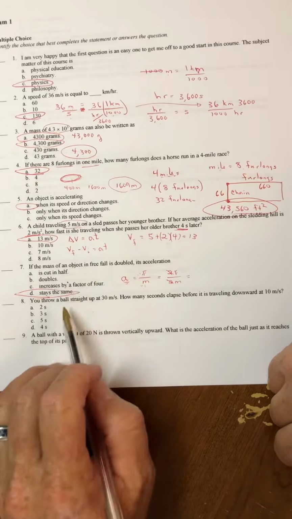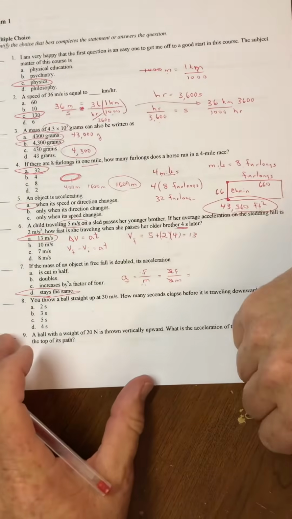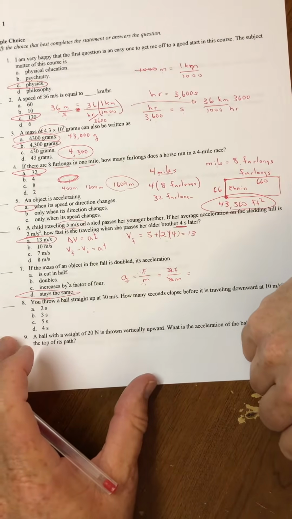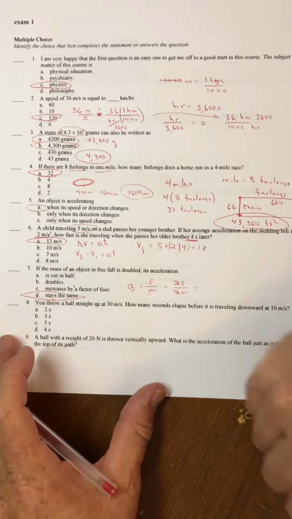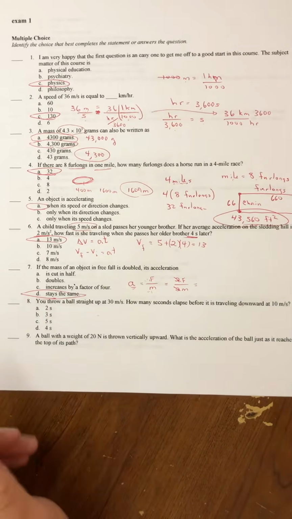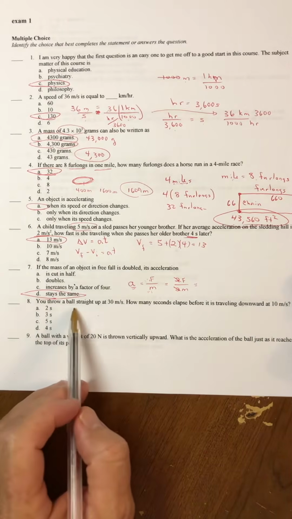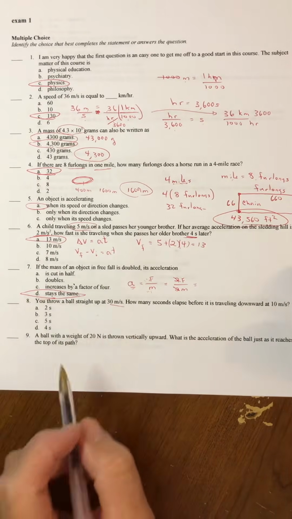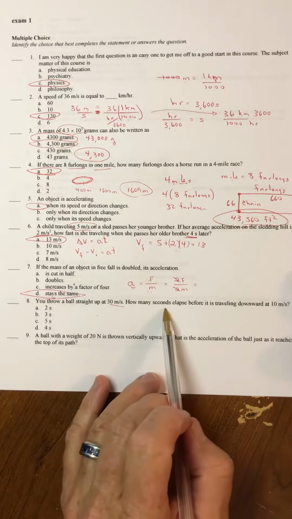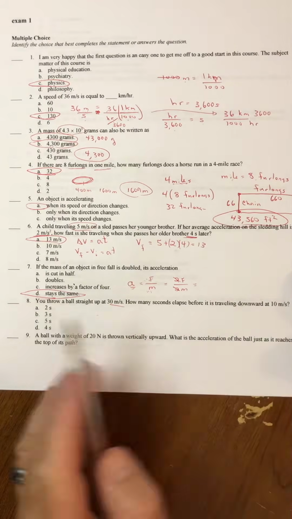But the question itself is just our first experiment: you drop Bob or you drop anything and it has the same acceleration if you do not include anything else but gravity. All right, so the last one from our speed, velocity, acceleration, our chapter 2: you throw a ball straight up at 30 meters per second. How many seconds elapsed before it is traveling down at 10?